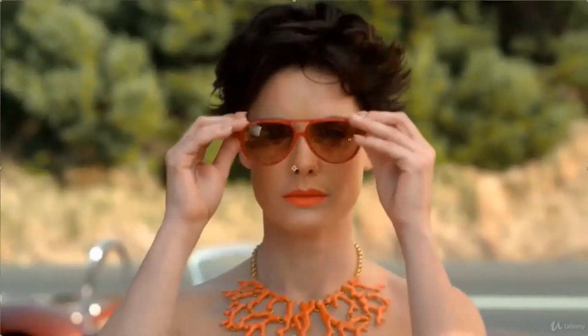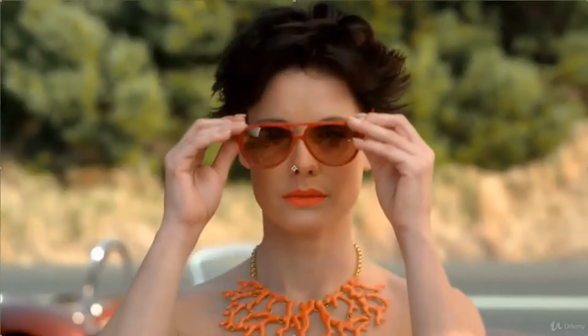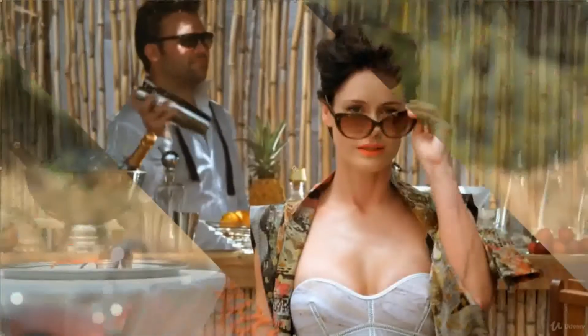Hi guys, let's create this transition together. It's a simple transition where you use the effect linear wipe, and also I will show you a tip on how to make a very simple reveal using a solid layer or a shape layer if you like. So let's dive in.